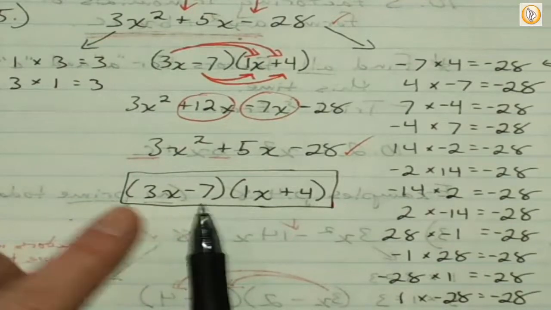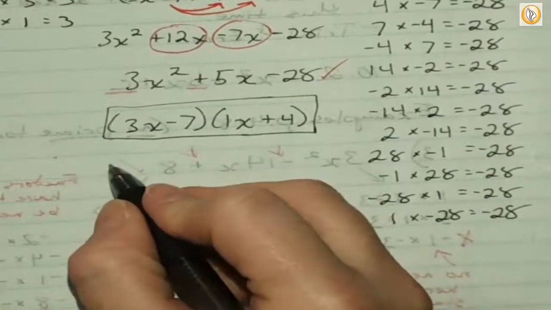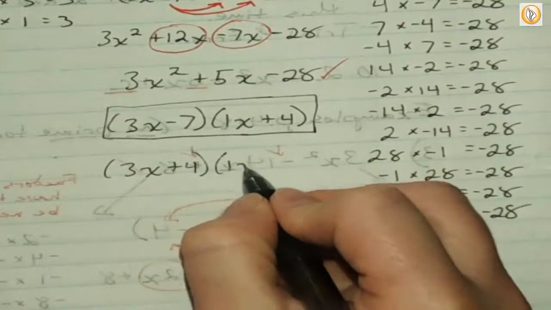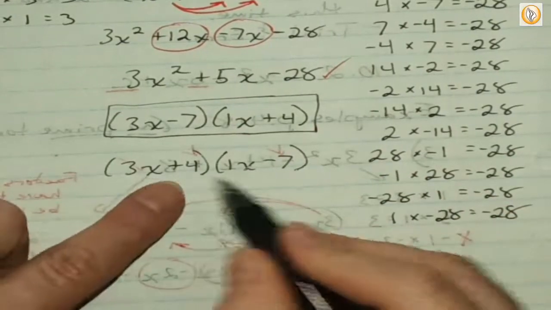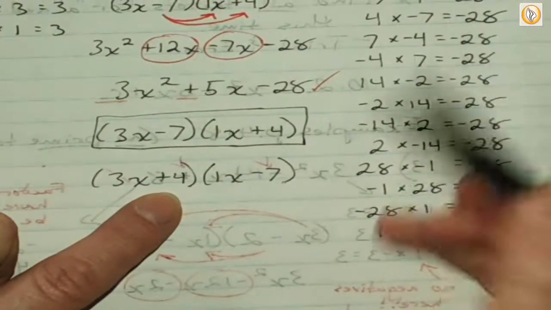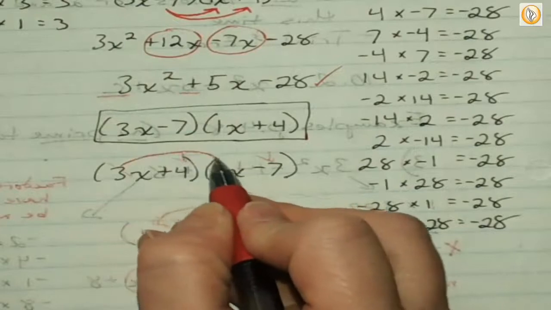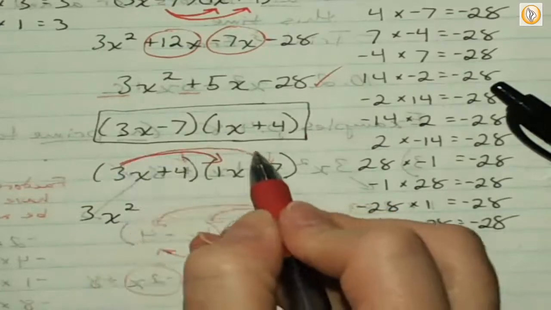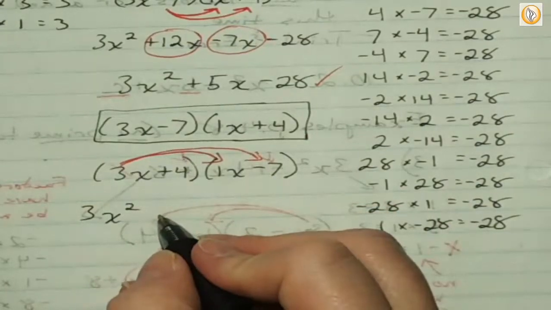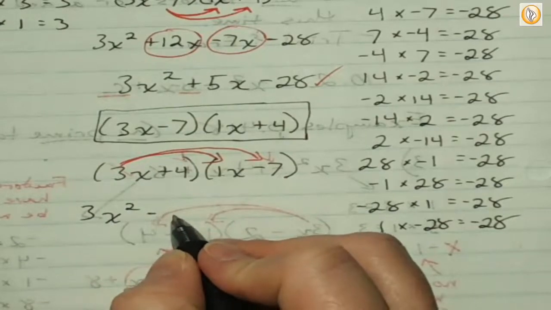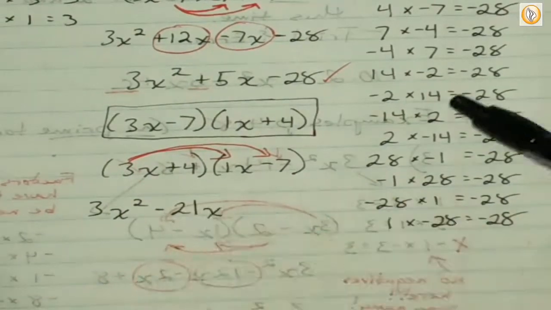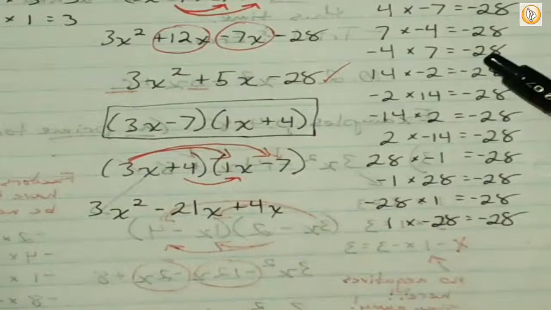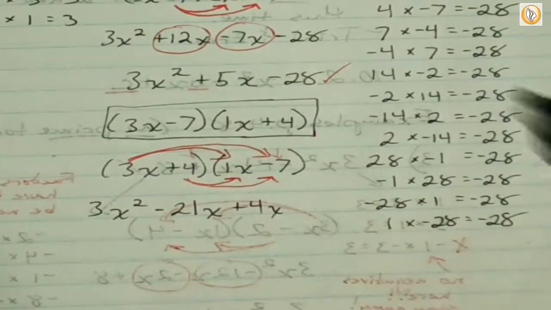No. So I want to demonstrate that real quick. If I were to put the 4 here and the negative 7 here, 4 times negative 7 definitely gives me negative 28, but watch this. 3x times 1x is 3x squared. 3x times negative 7 is what? Negative 21x. And then 4 times 1x is 4x. And then 4 times negative 7 is negative 28.